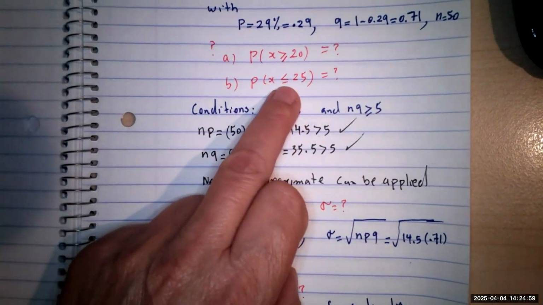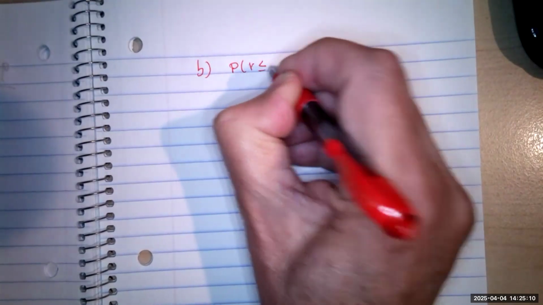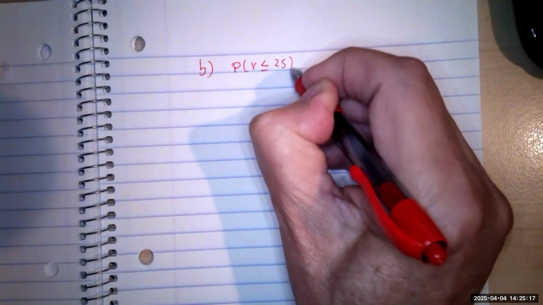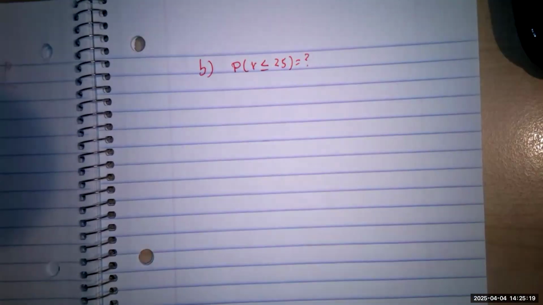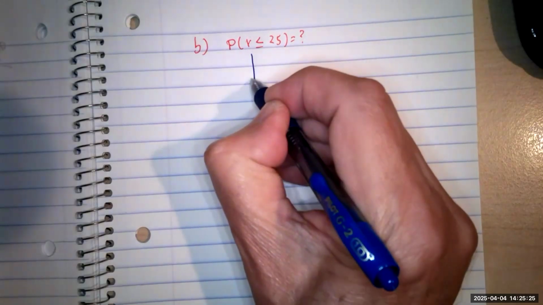The second part: what would happen if it's going to be less than? You better use the R and the X so that you understand it. In the binomial case, you want it to be less than 25. Again, you have to change it, which is why I use two different notations.